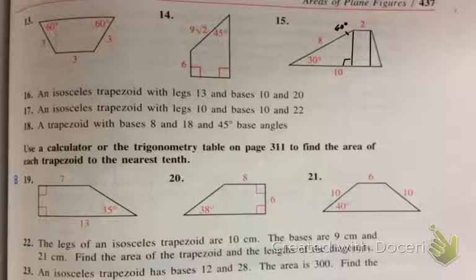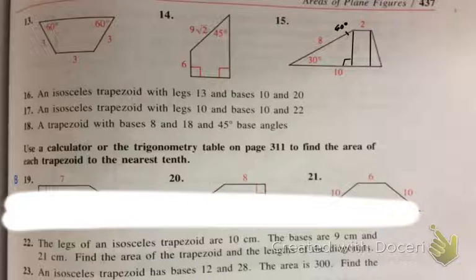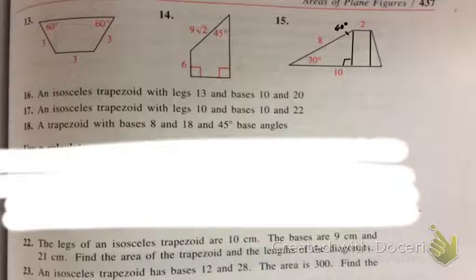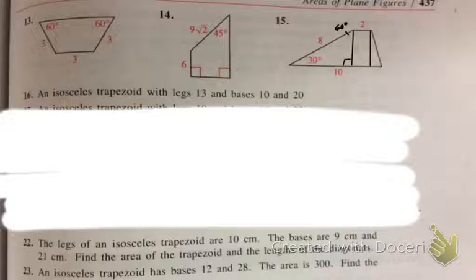Okay. So 22, the legs of an isosceles trapezoid are 10 centimeters. The bases are 9 centimeters and 21 centimeters. Find the area of the trapezoid and the lengths of the diagonals. Is it the diagonals? Yeah. Okay. Then I'm going to do a nice little drawing for you. It's going to be a beautiful drawing. Okay, so we have a trapezoid.